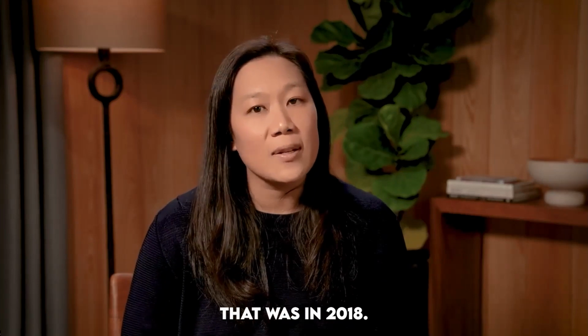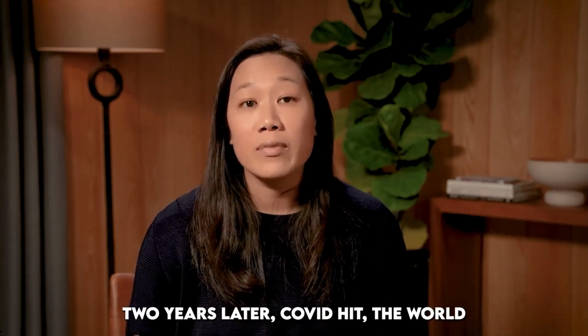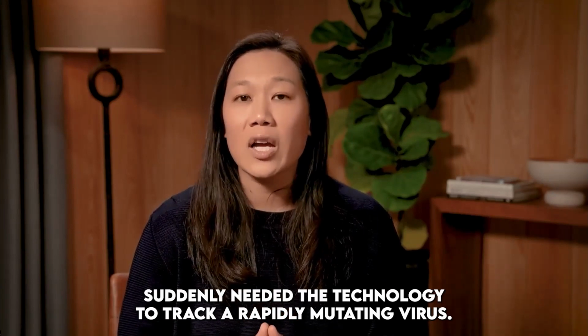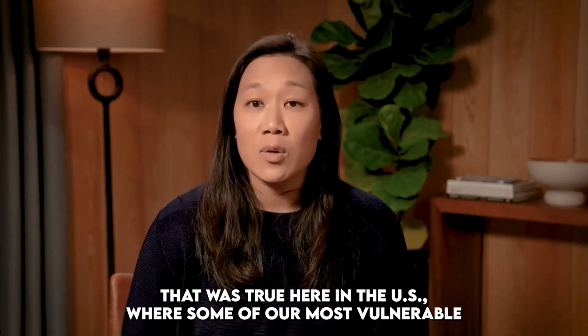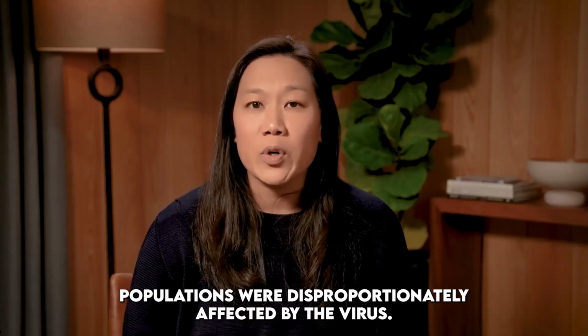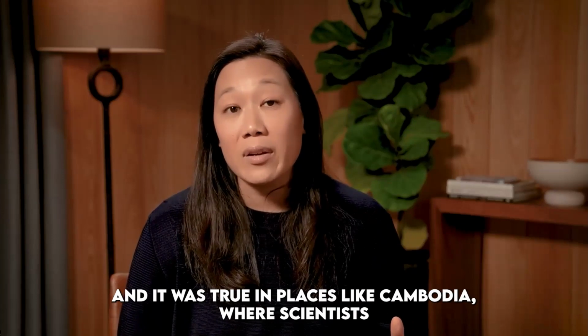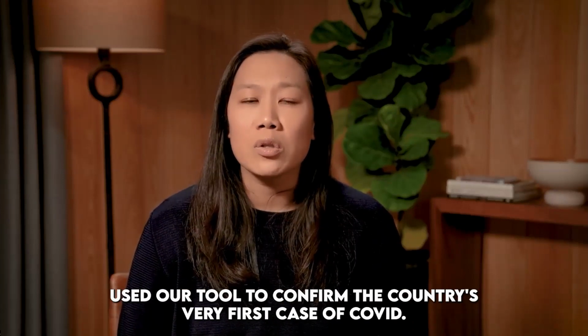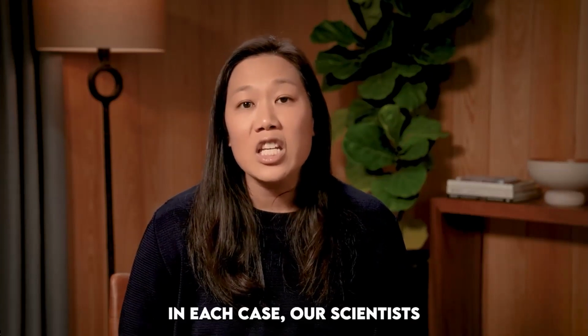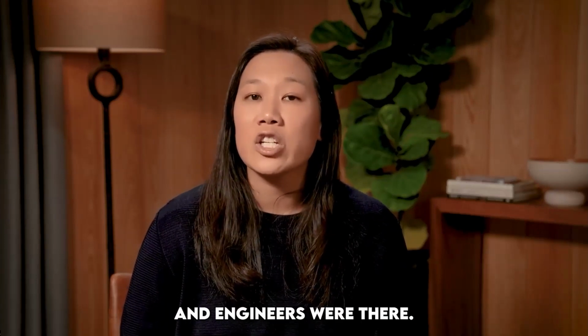That was in 2018. Two years later, COVID hit. The world suddenly needed the technologies to track a rapidly mutating virus. That was true here in the US, where some of our most vulnerable populations were disproportionately affected by the virus. And it was true in places like Cambodia, where scientists used our tool to confirm the country's very first case of COVID. In each case, our scientists and engineers were there.